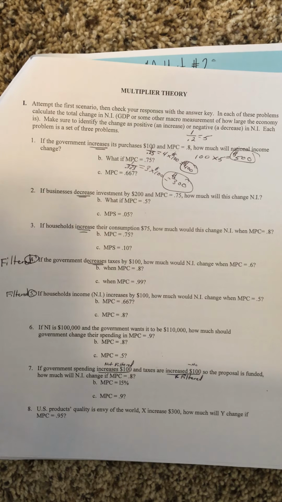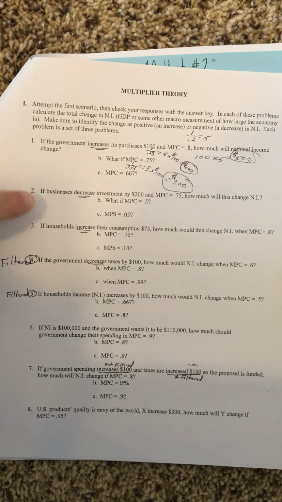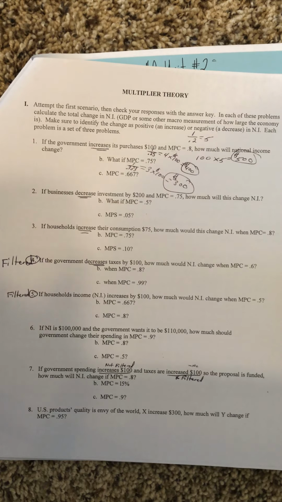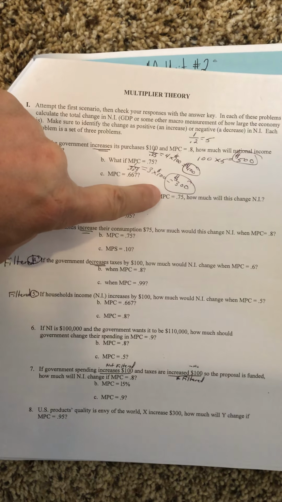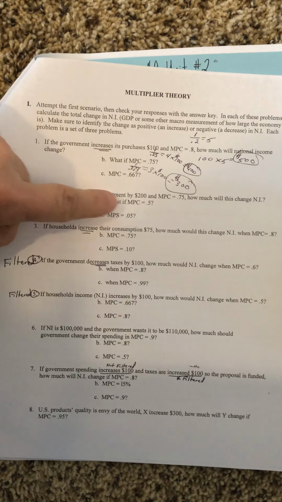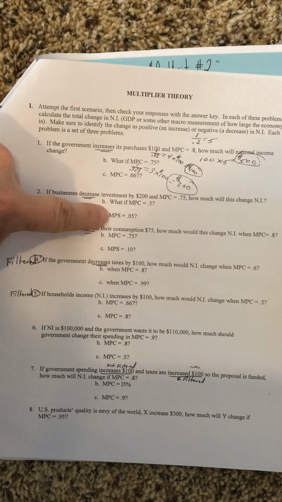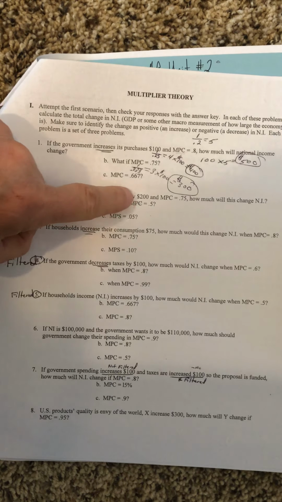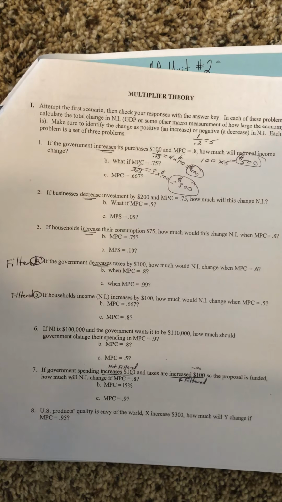All right, let's go ahead and have you try to do question number 2 and question number 3. Now with question number 2, since it says decreases, remember that's a negative $200. So times negative 200 times whatever the multiplier is. You have to figure out what the MPS is, divide it into 1. Now this one says MPS, so 0.05, divide that into 1. That'll be your multiplier, times it by negative 200 and get your answer.